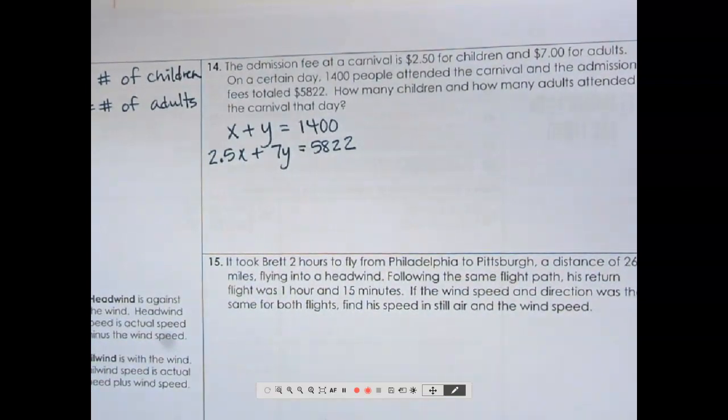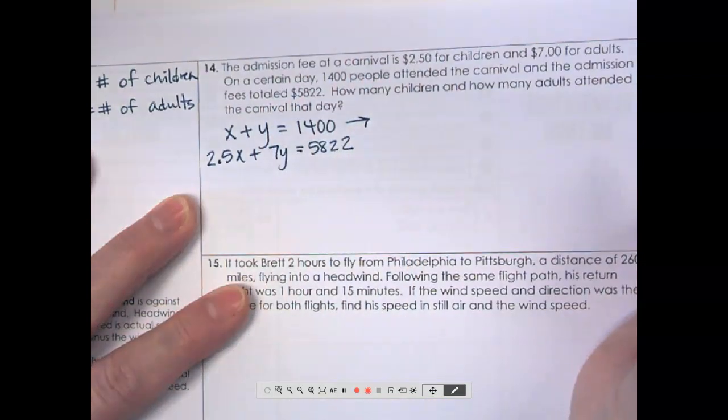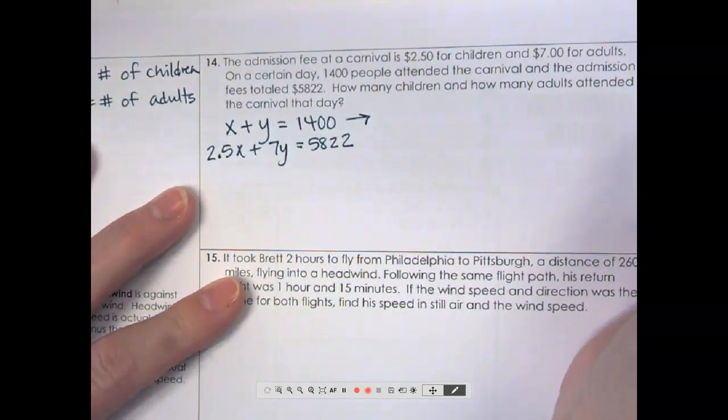Okay, so look at that one. Should we use substitution or elimination? Not a wrong answer again. Substitution would be easy. Elimination wouldn't be terrible on this one. What would be easiest to multiply by if I wanted to use elimination? I'd probably do -7 up top, or -2.5. Anybody want to do elimination? Y'all are like, no. Okay, solve for X or Y is either easier.